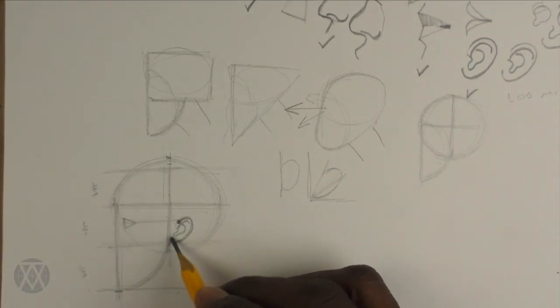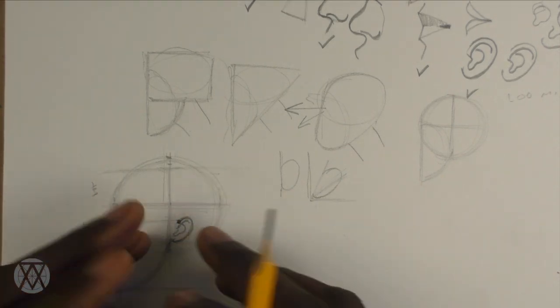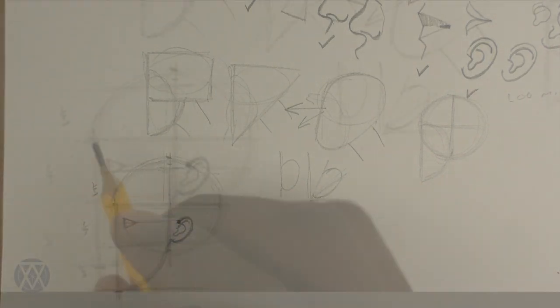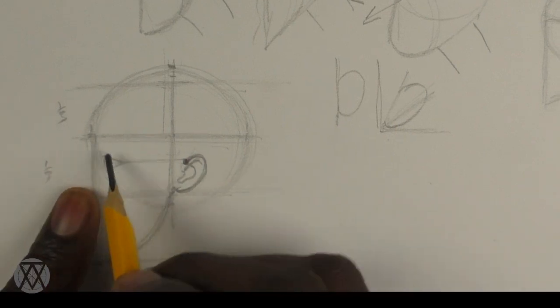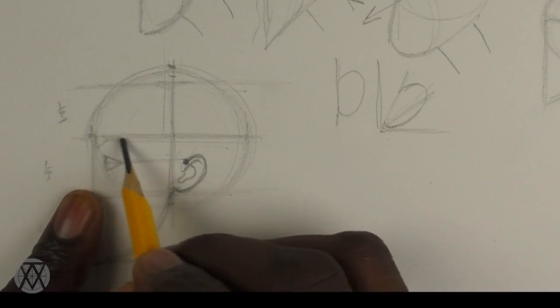So I may just draw the shape of the ear just to hold the space, so I can have a sense of where it is, but I'm not going into the details yet. See? And that's what I'm going to do here. Now, having known this, I can now know that my eyebrow is going to be on this line. All right?